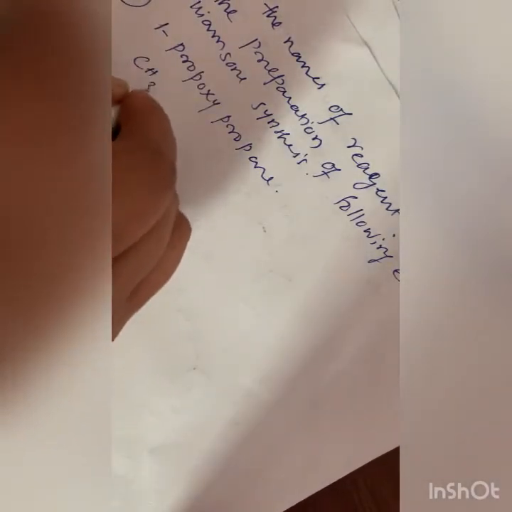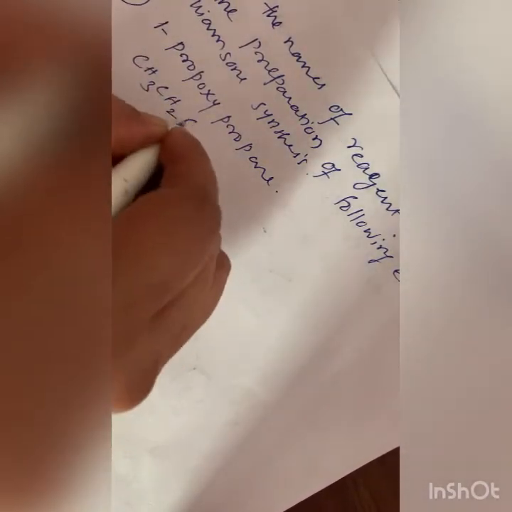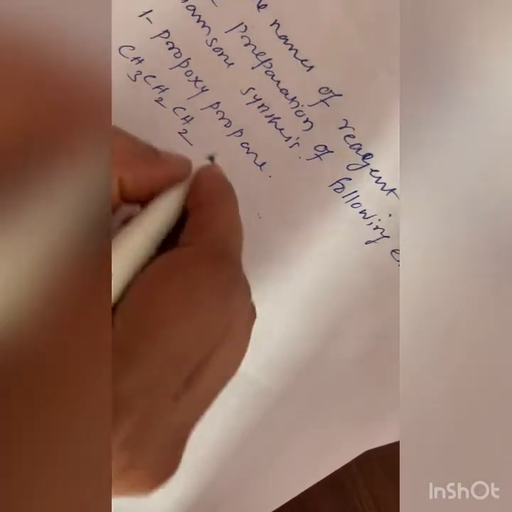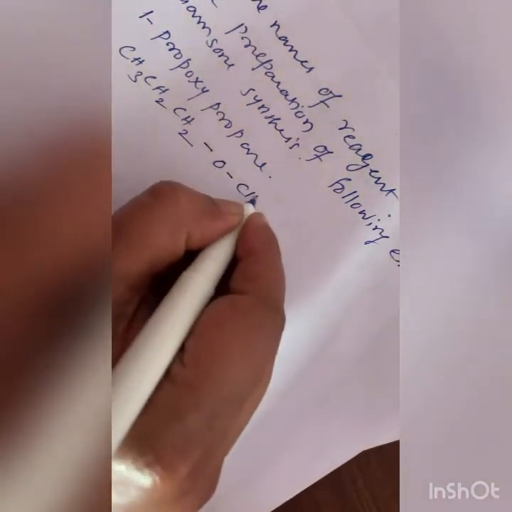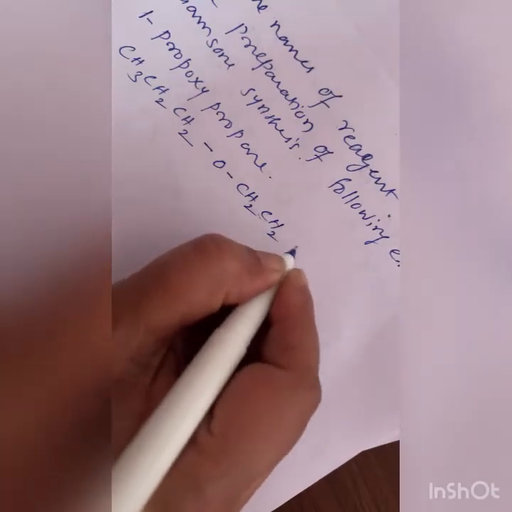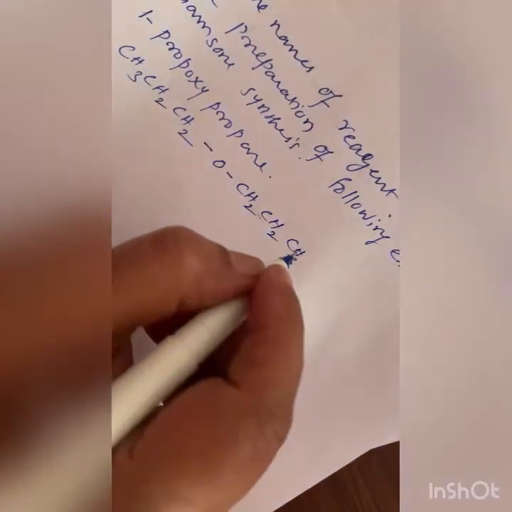First one is 1-propoxypropane. So what is this 1-propoxypropane? CH3CH2CH2, propane, so 3 carbon, CH2CH2CH3. This is 1-propoxypropane.